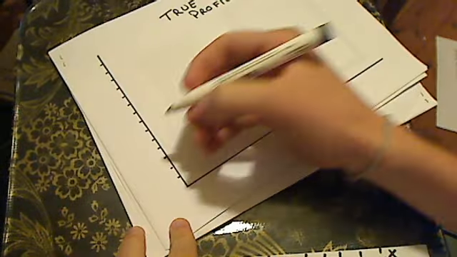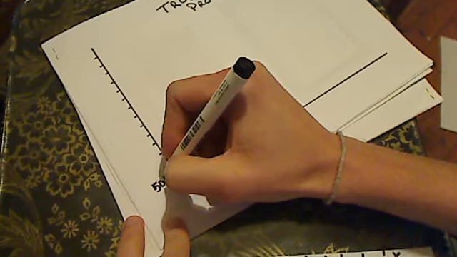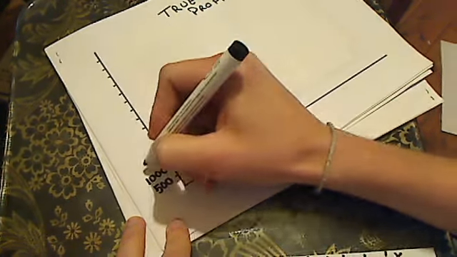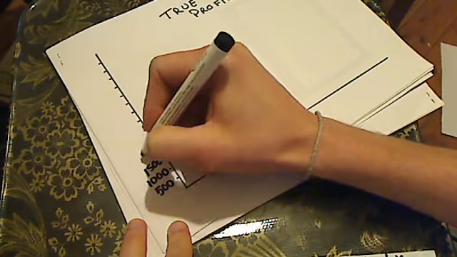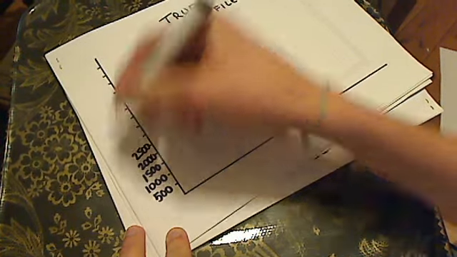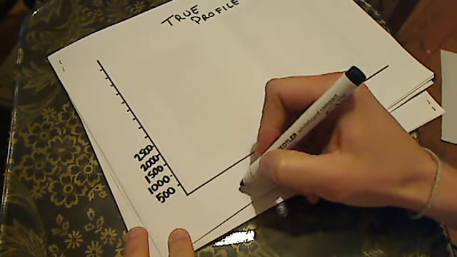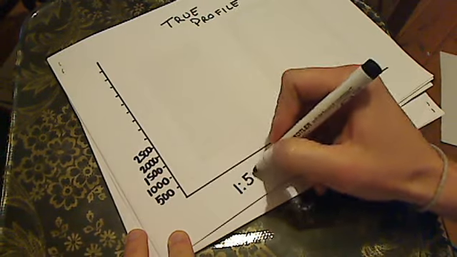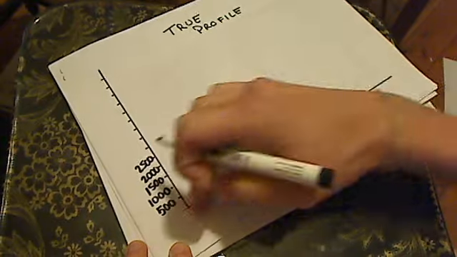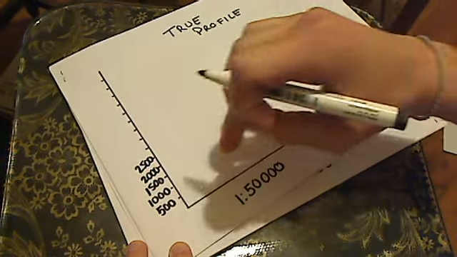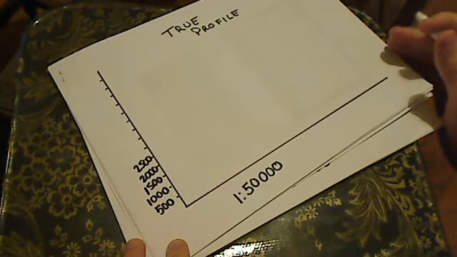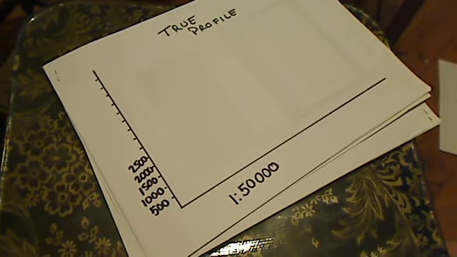So the first one will be 500, which is obviously half a kilometer. 1,000, 1,500, 2,000, 2,500. Just to clarify, because I'm keeping it within that scale of 1 to 50,000, I don't have to mark along the bottom here, it's just a given. Every centimeter this way will be 50,000 centimeters, or 500 meters. I'm not going to go right to the top because in this instance it's not going to be needed.